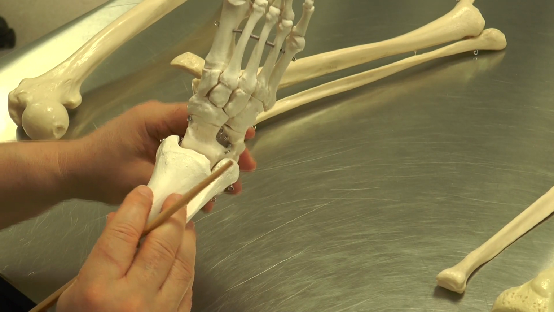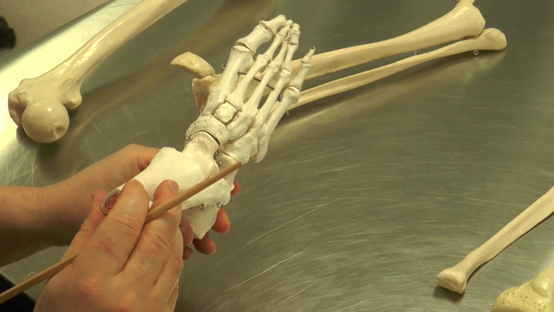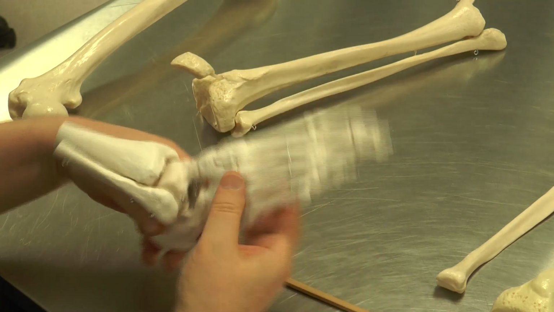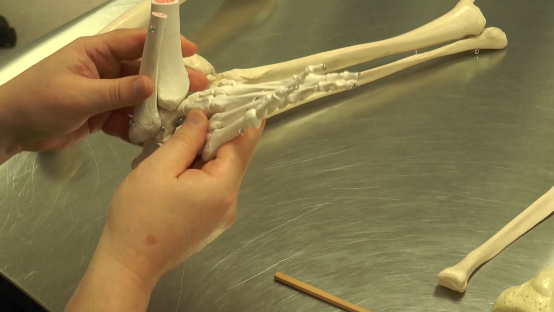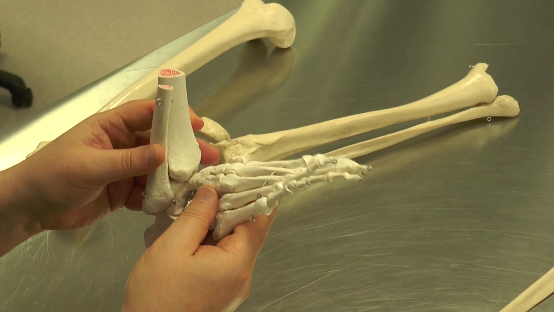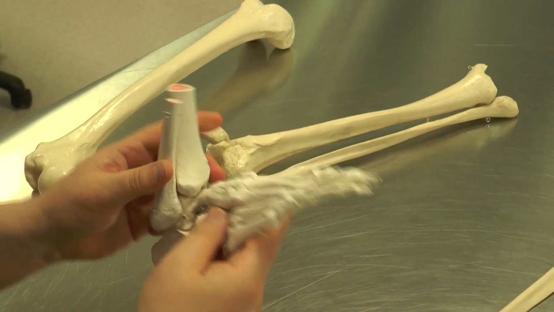If this is the anatomical position, you have flexion and extension, which is also referred to as dorsiflexion and plantar flexion. If it moves upwards, this is dorsiflexion. Why?